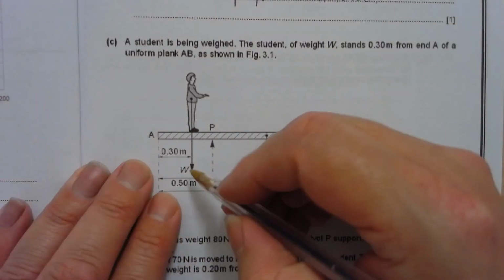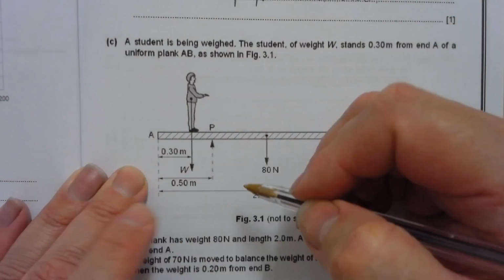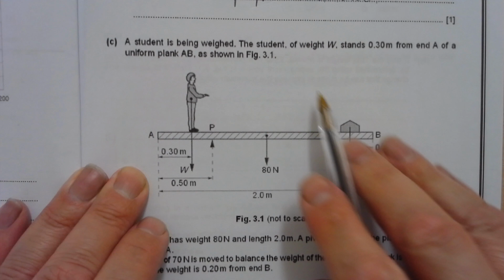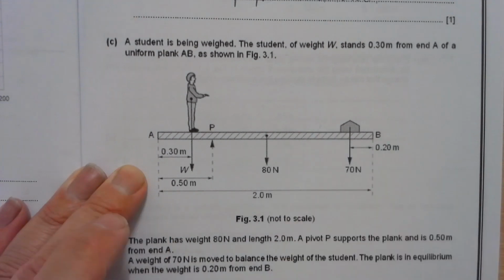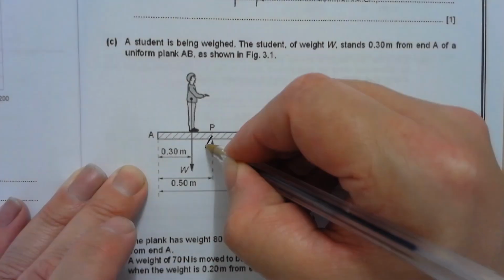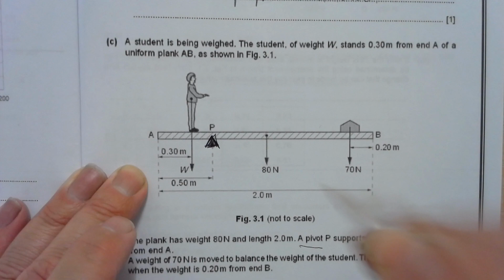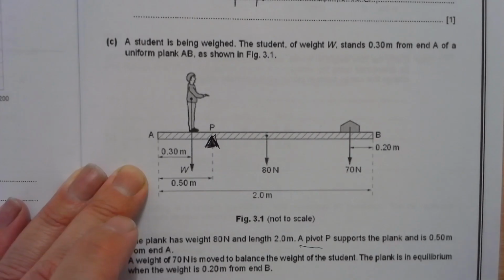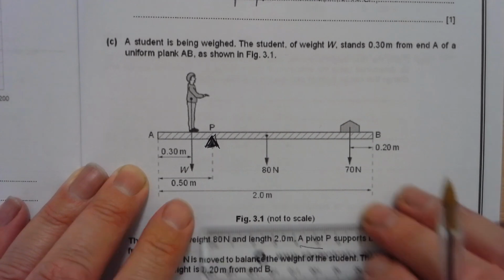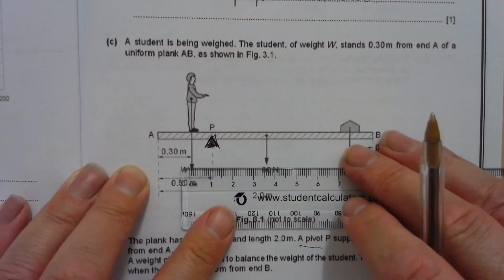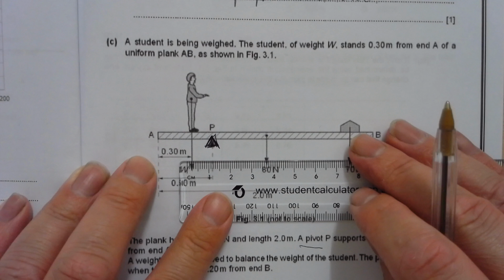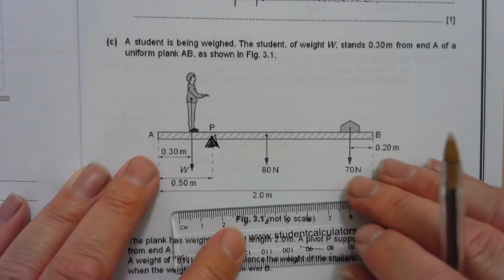It tells you that there is a pivot, P. So where's the P? There's the P. So there is your pivot. If you've got a pivot there, suddenly you're just doing a basic balancing equation, a balancing question. So first of all, we have to work out what the distances are of all the forces from that pivot.